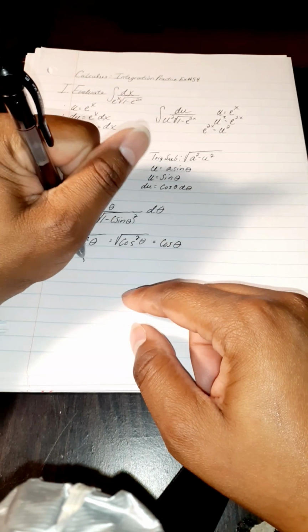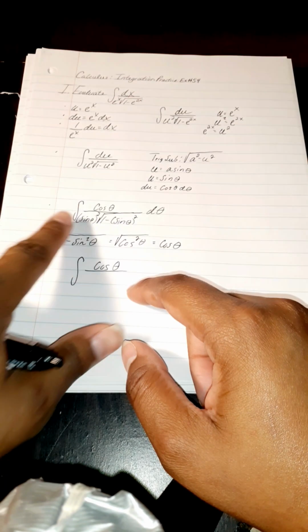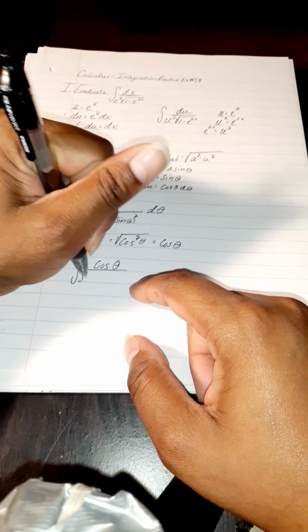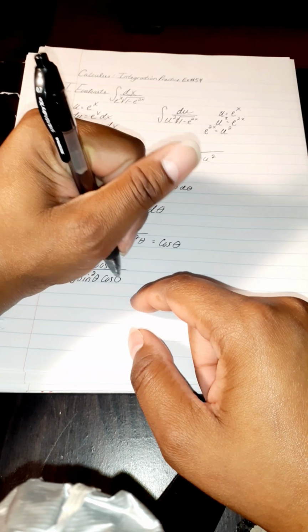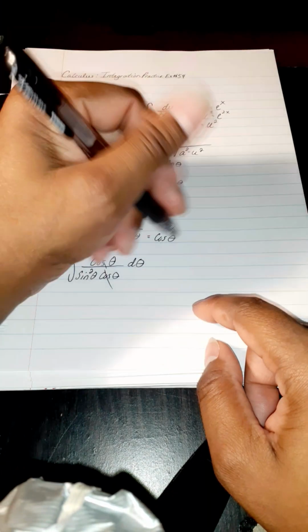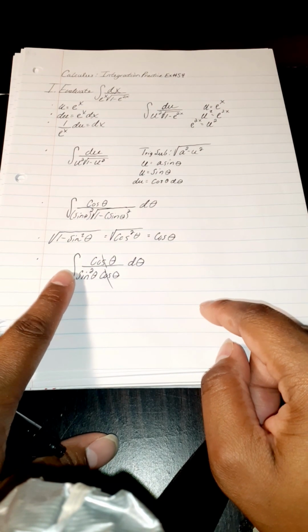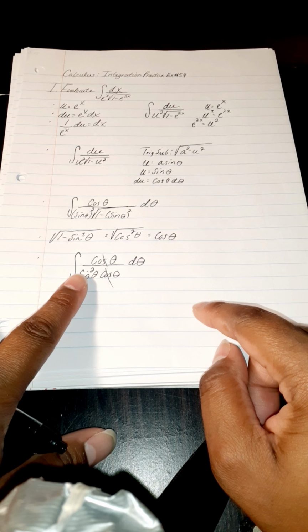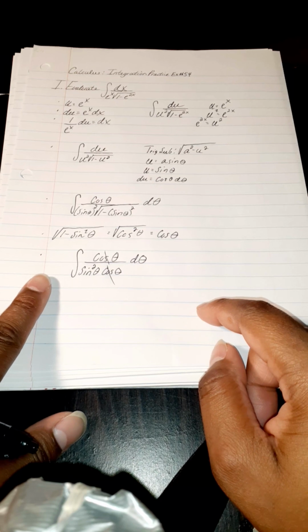So if we go back to the integral, we got our cosine theta on top. This sine theta at the bottom was being squared, so we have sine squared theta, and then we have a cosine theta here, and again it's going to be d theta. And as you can see here, the cosine thetas cancel out, which essentially leaves us with 1 over sine squared theta, which we can convert into cosecant squared theta, because 1 over sine is cosecant.